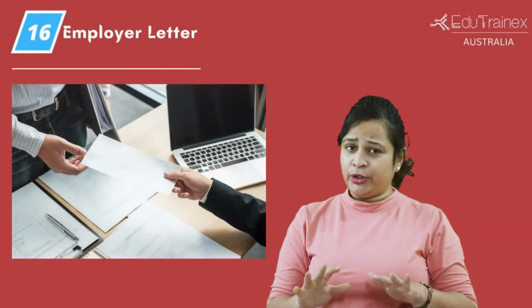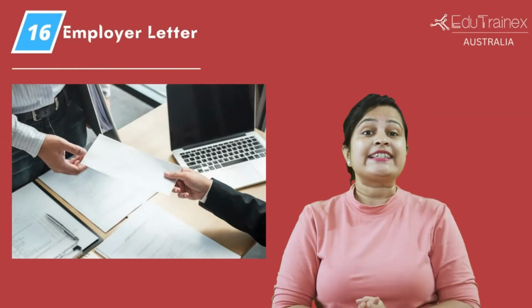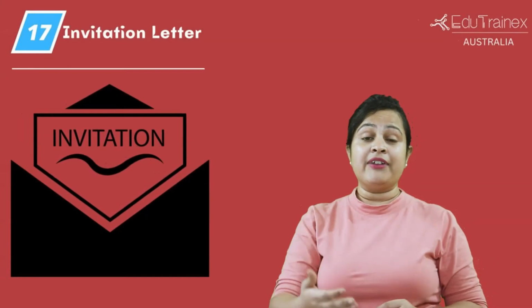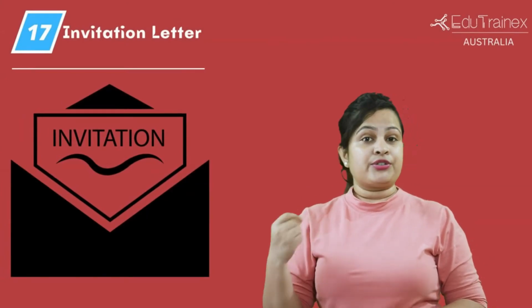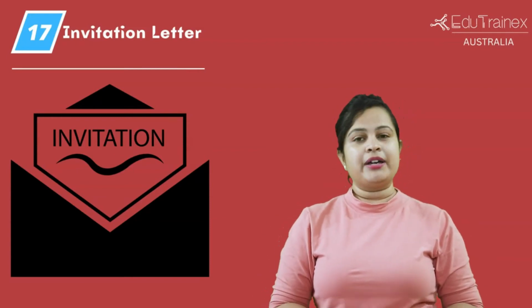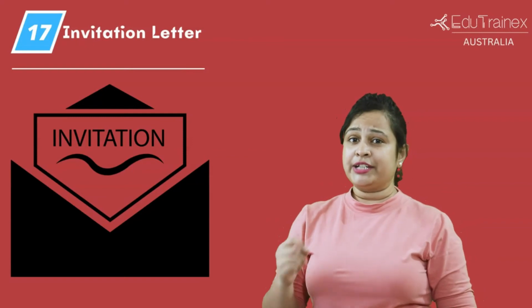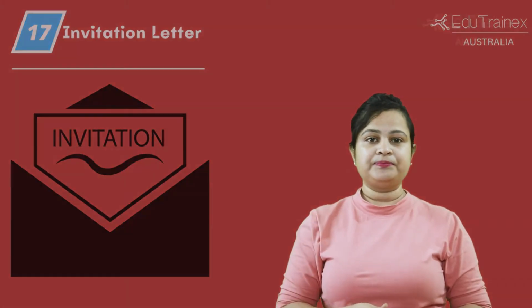Further, if you are employed, then you must also attach a letter from your employer stating permission for your travels. In cases where you are invited by a family member or friend to visit them in Australia, you have to submit a letter of invitation written by your host. This includes a letter of invitation if you are invited to work, that is, a work visa.